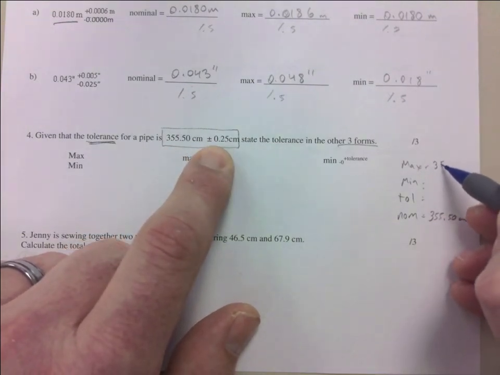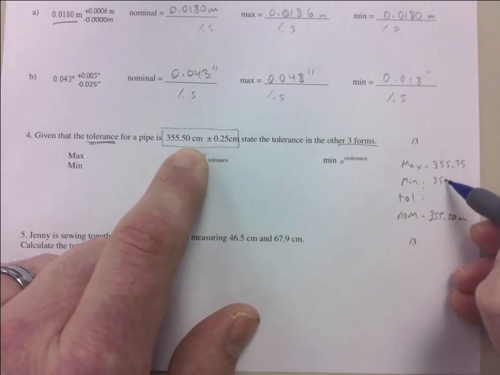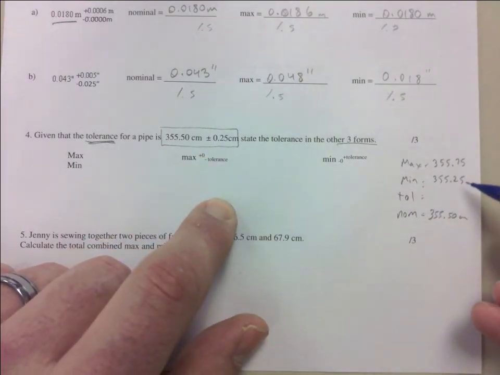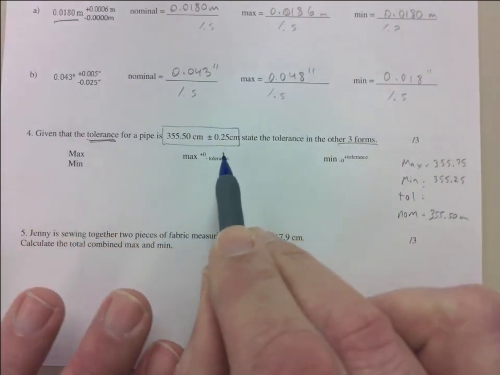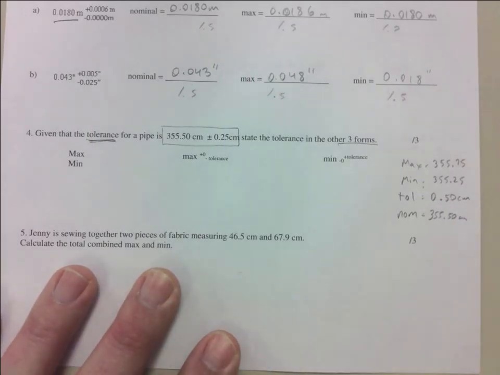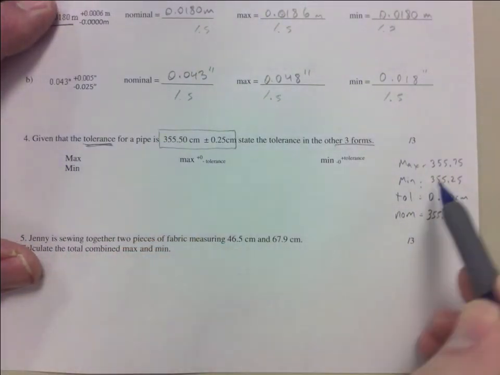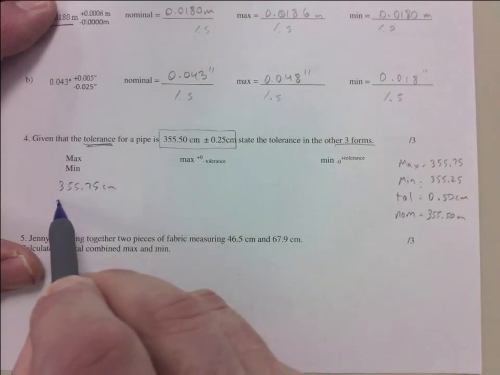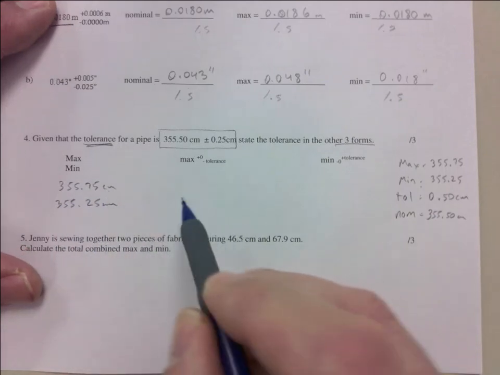Our max is 355.75. Our min is 355.25. The tolerance is the difference between the two. That's why I ask you to do this on the side, not just grab numbers. So the tolerance is 0.50 centimeters, okay? So now I know my max and min. I can state it. It's 355.75 centimeters, 355.25 centimeters. Make sure you have units.